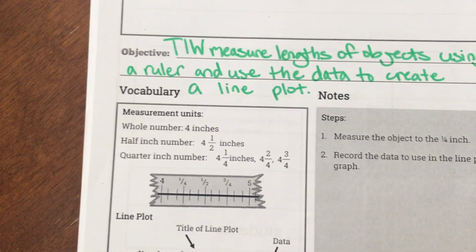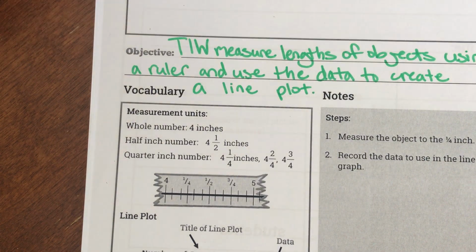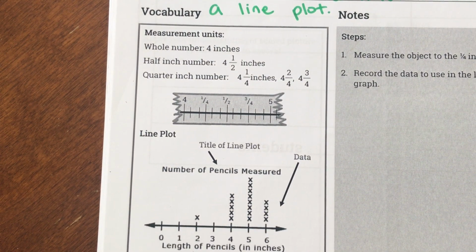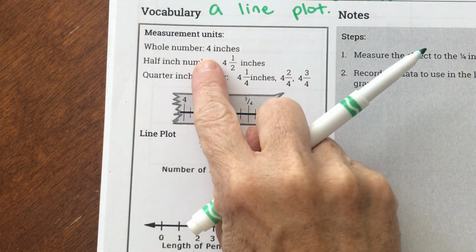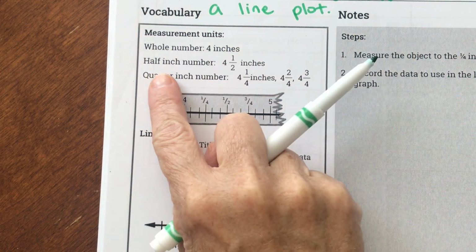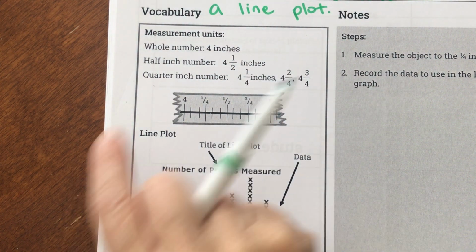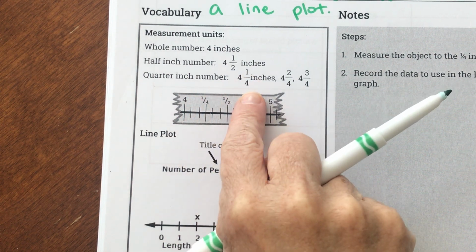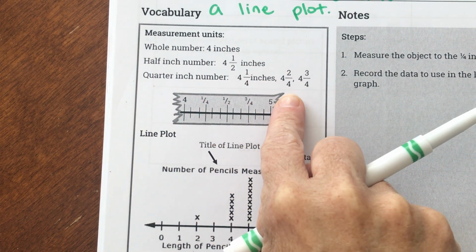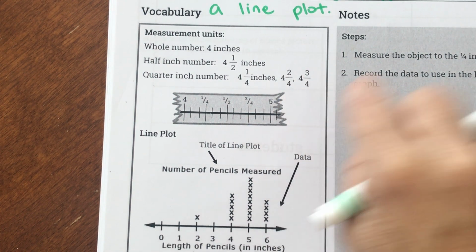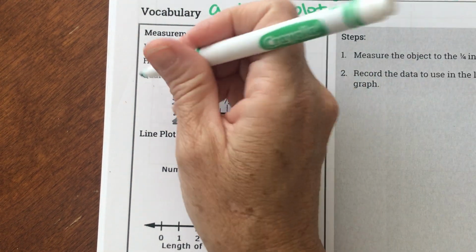Let's talk about this line plot and what this is. In our vocabulary, we see it says measurement units. Our first measurement unit is a whole unit, 4 inches, so it's just the whole number. Then we have half-inch, where our fraction would be halves. Then we have quarter inch, where we have 4 1/4 inches, 4 2/4, or 4 3/4. So we are going to be measuring all the way to the nearest quarter.